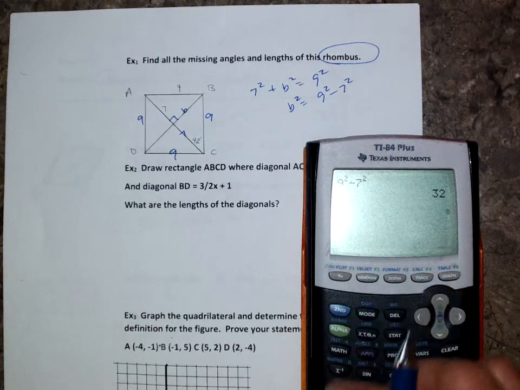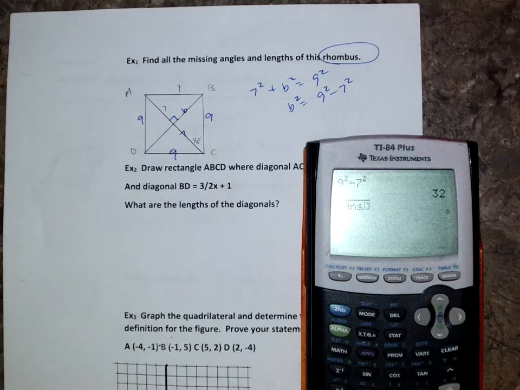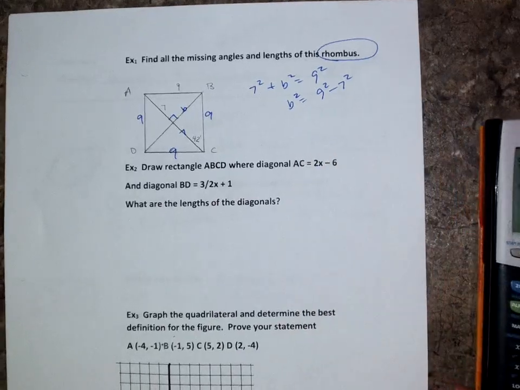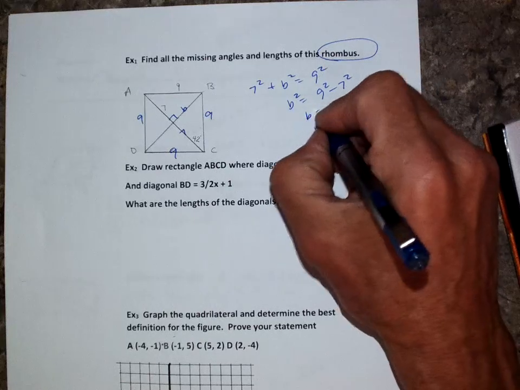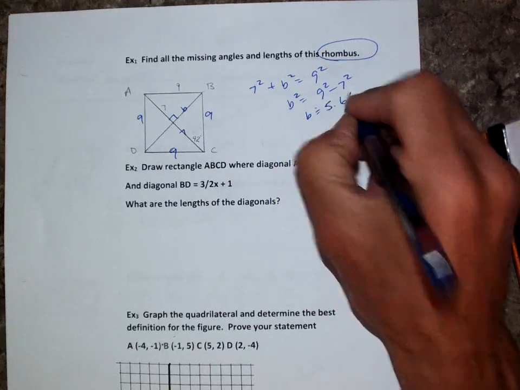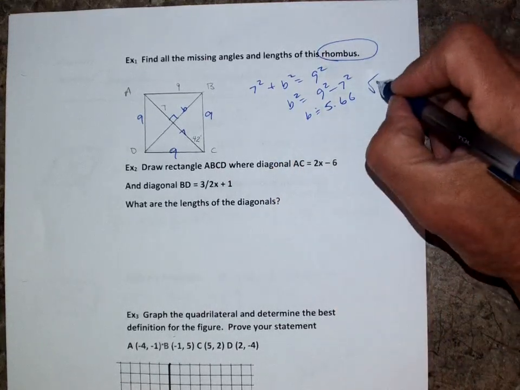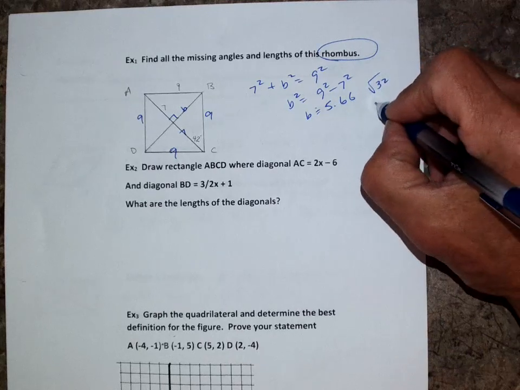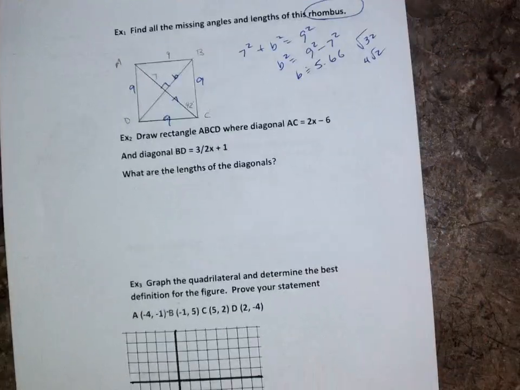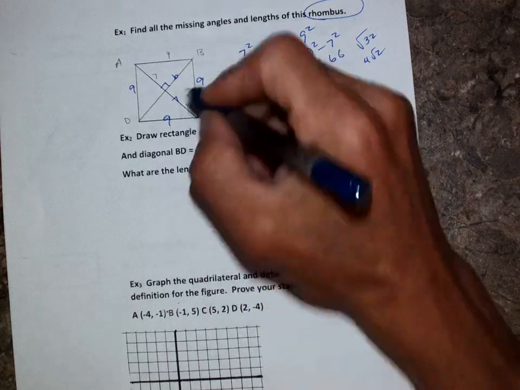So then I take the square root of 32, and I get an answer of about 5.66, or the square root of 32. And we can reduce that to 4 square roots of 2. And that's those sides. Now, 42, check it out.